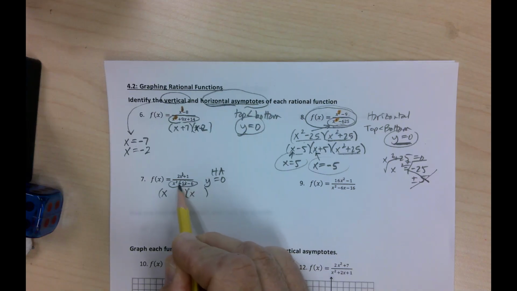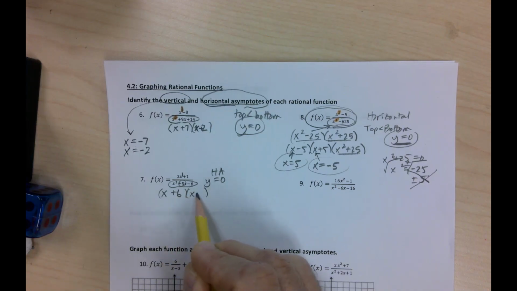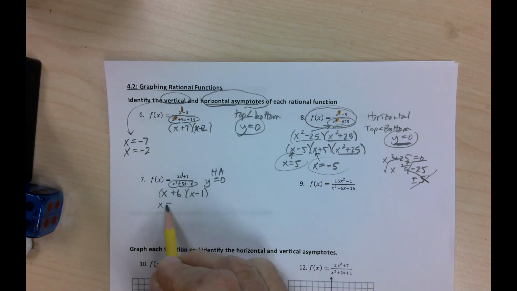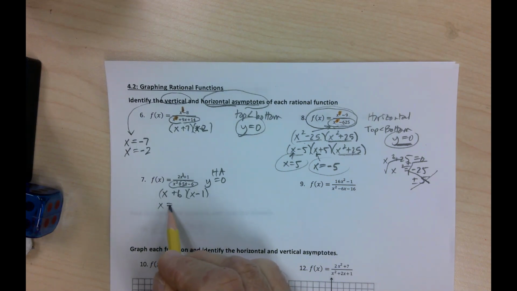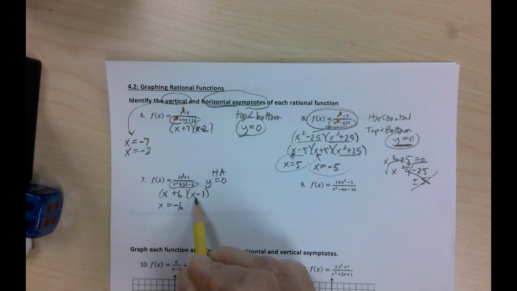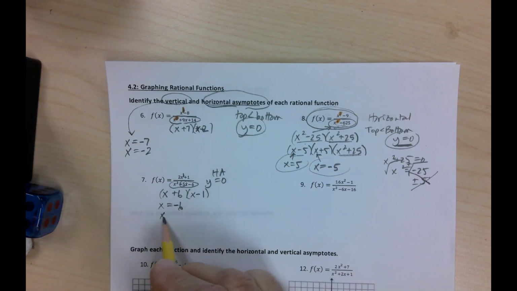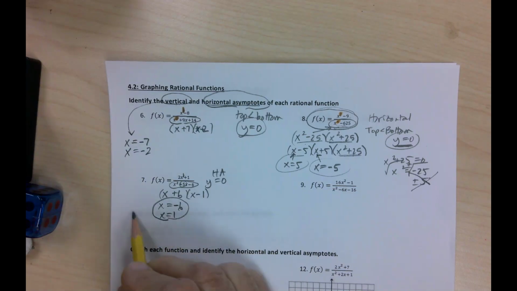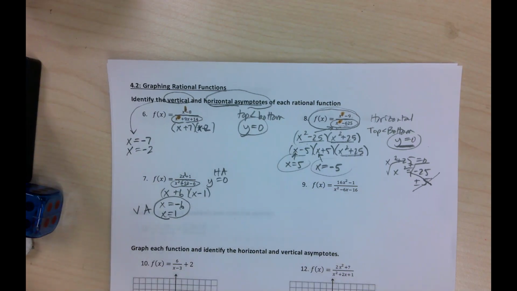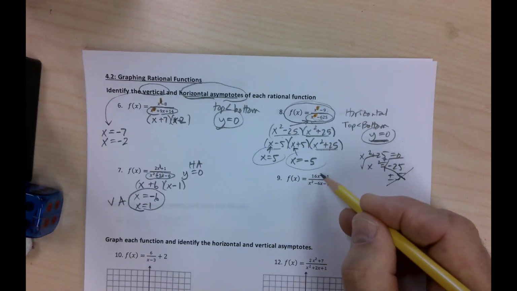So, but we need a positive 5. So that'd be plus 6 and minus 1. So x cannot equal negative 6, so our asymptote is x equals negative 6. x cannot equal 1, so x equals 1. There's our vertical asymptotes. Finally, we got one that's a little different.